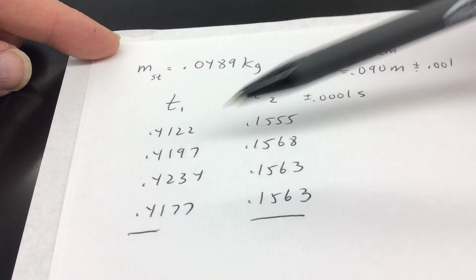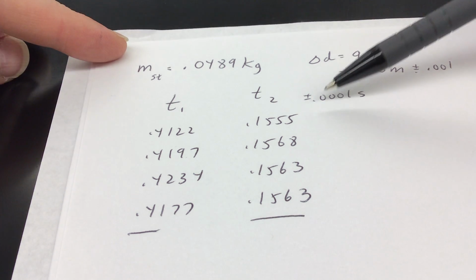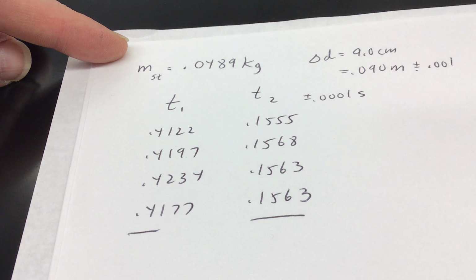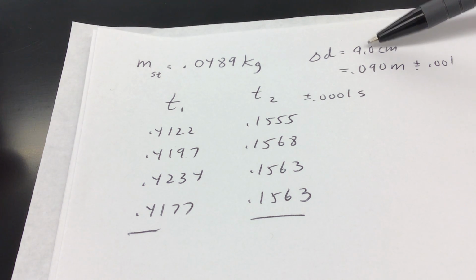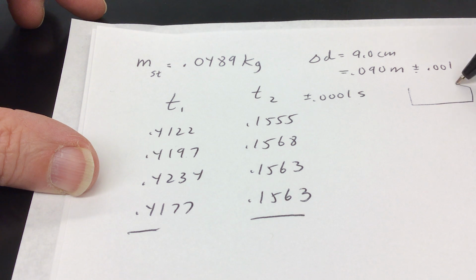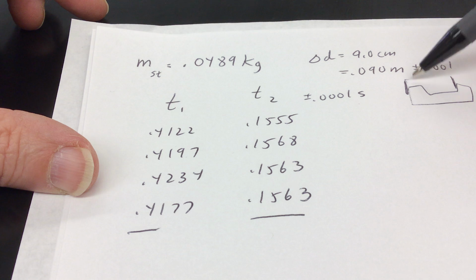And here are our two times, T1 and T2. So just make sure that you check the ones that you have written down. And as I said before, the precision is plus or minus 0.0001 second on the time. For the distance, this is the distance between the two leading edges.